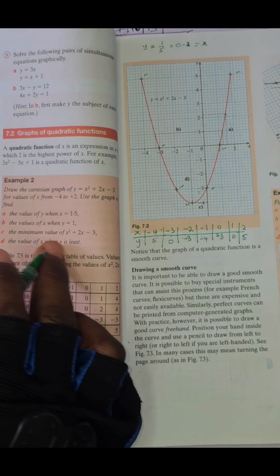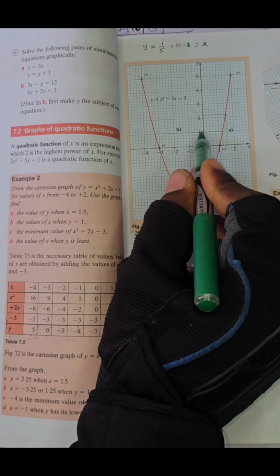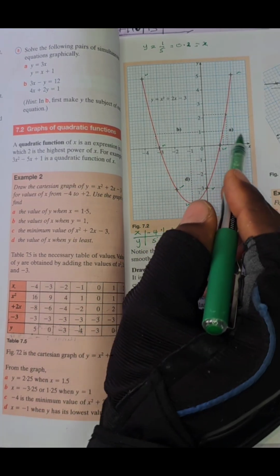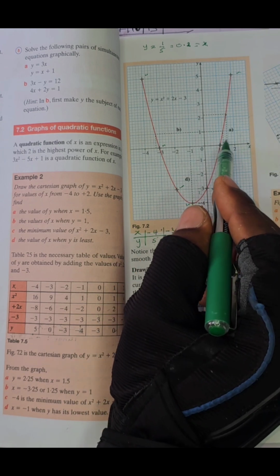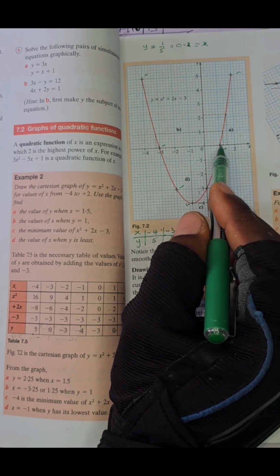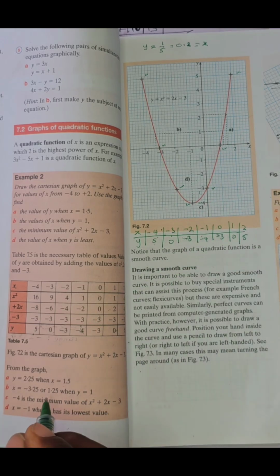So the next thing you're going to solve for is the value of x when y is 1. So y is 1. This is 1. You do dot, dot, dot, dot, you reach here where it meets the graph. You now trace down, and you meet it at around 1.2. It shifts slightly, which is 1.25.